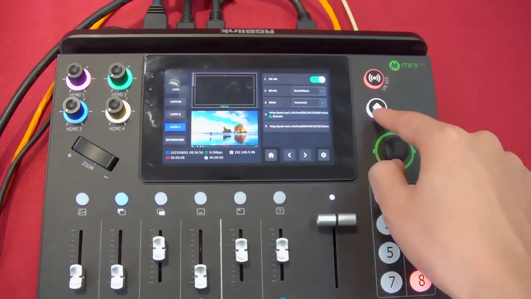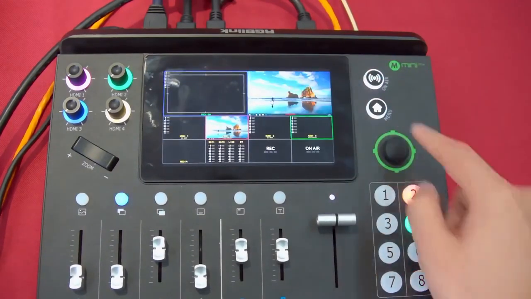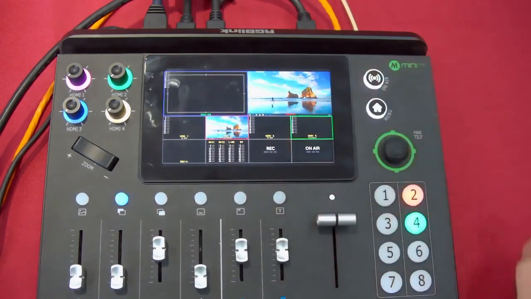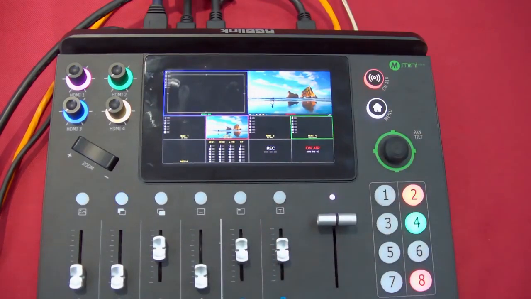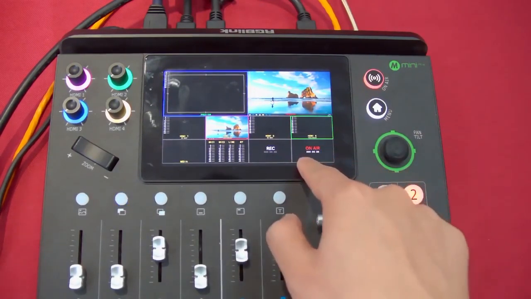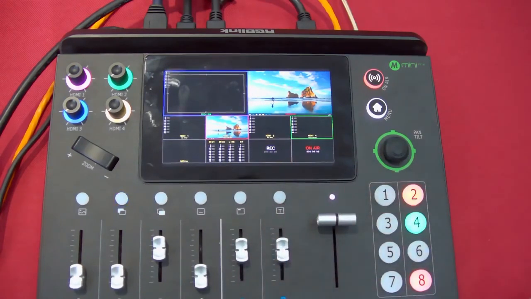And another way to start streaming is using the on air button. So for example, I can go to the main menu, the preview menu, and I can push the on air. You can see the sign here. It goes on air, turns red, means it's successfully streaming. And you can see the time code here. You will know how long you have been streaming.